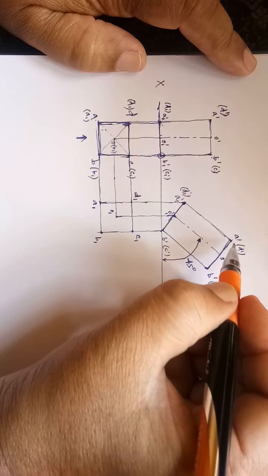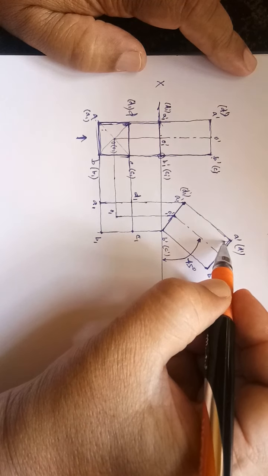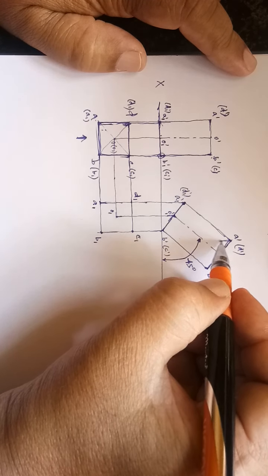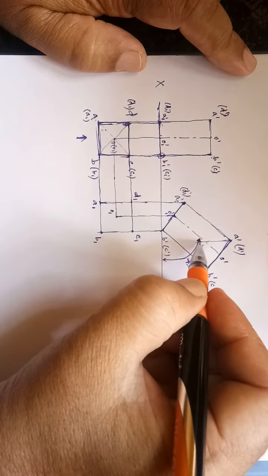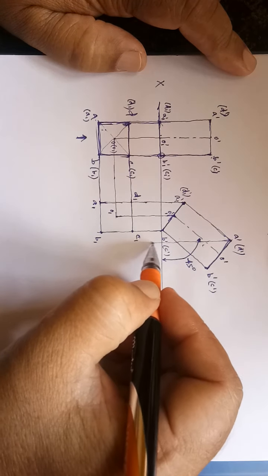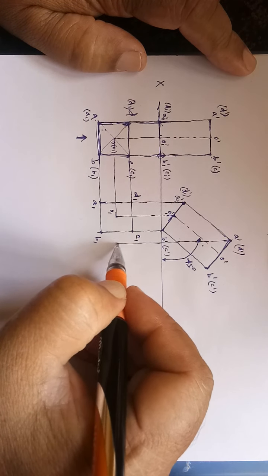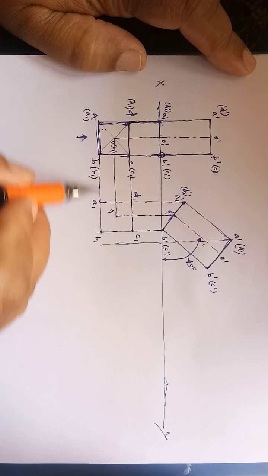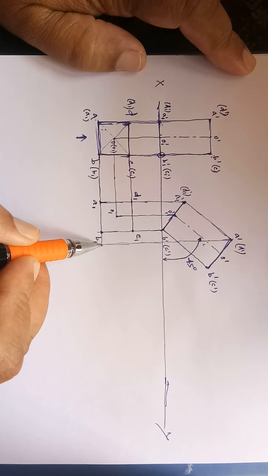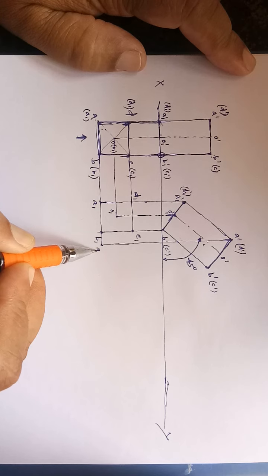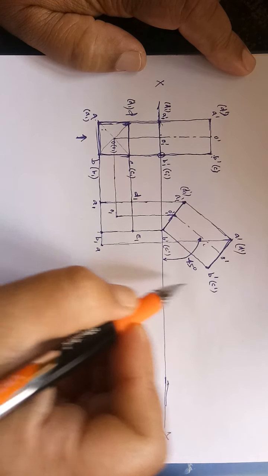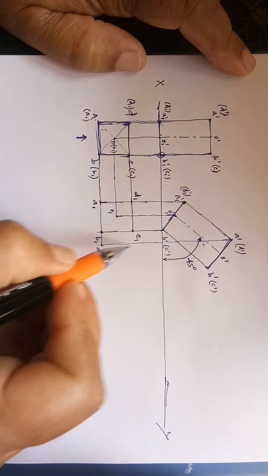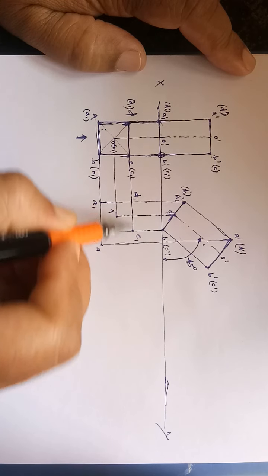Similarly, you have to project the top face. First, from A dash, draw a vertical projector, and from A, draw the horizontal projector. So this will be your A. Okay, similarly, and D is here.